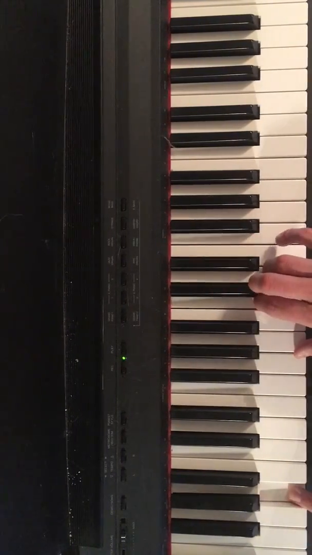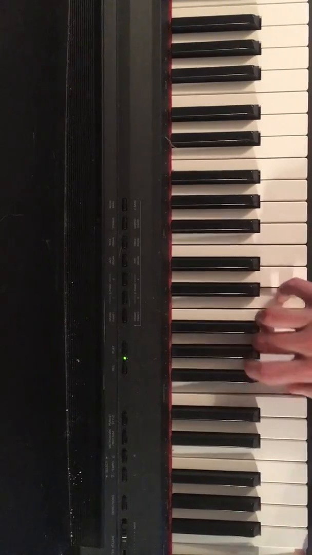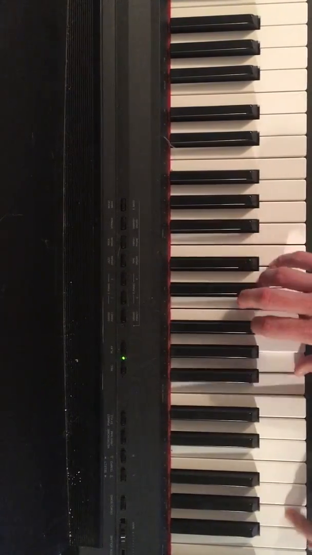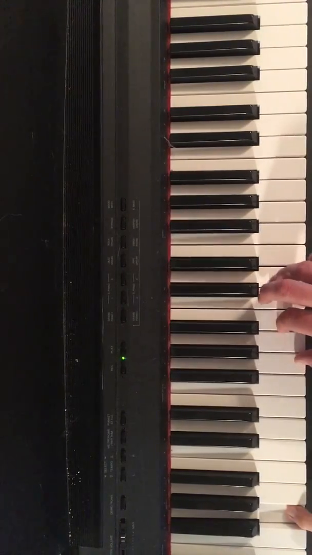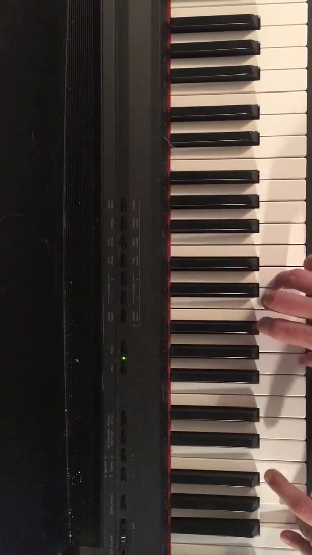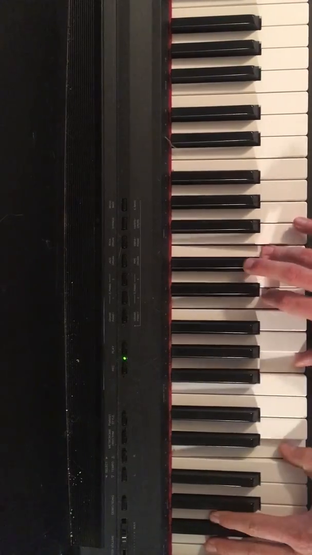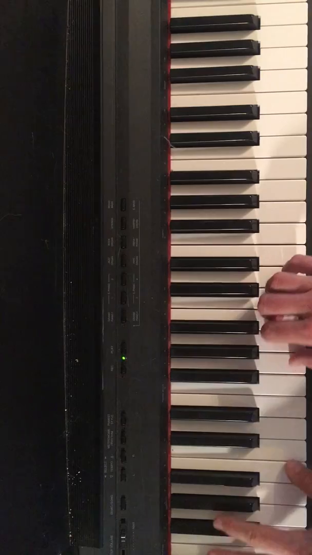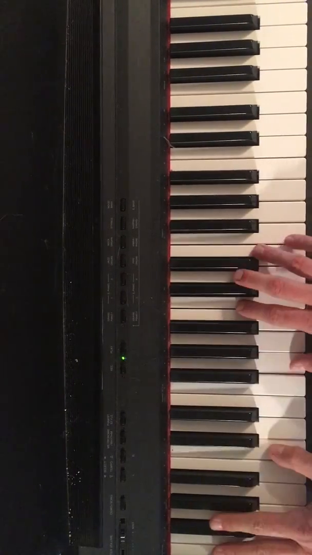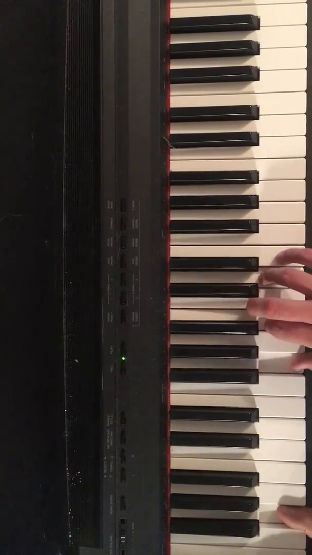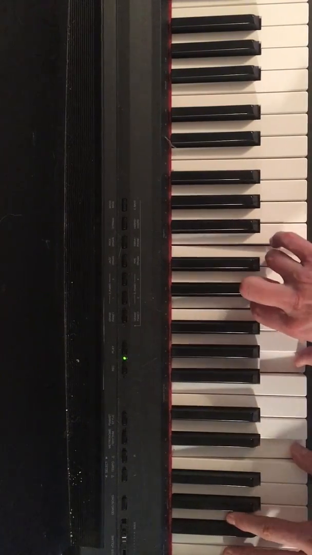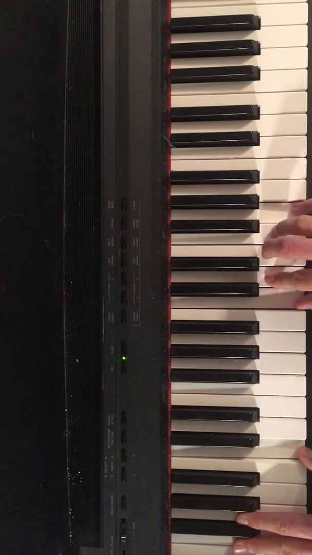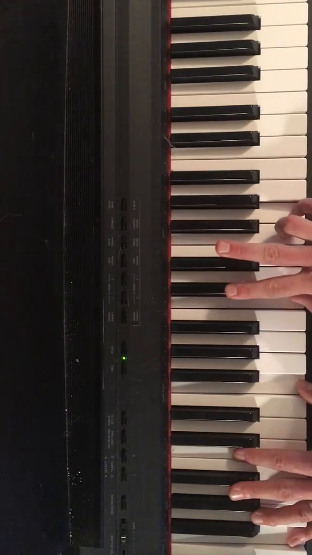Think about where it feels like it's going in your head. It's not resolved yet. Back to the 1. Now we're resolved. See that? It's pointing. So that is your sus2 and your sus4, a very brief introduction.